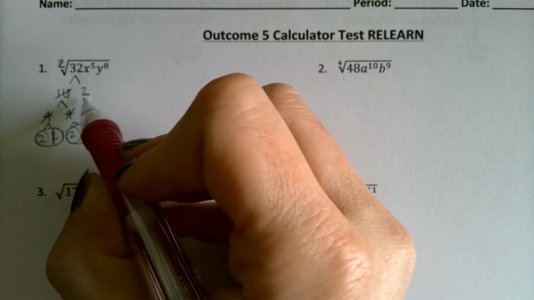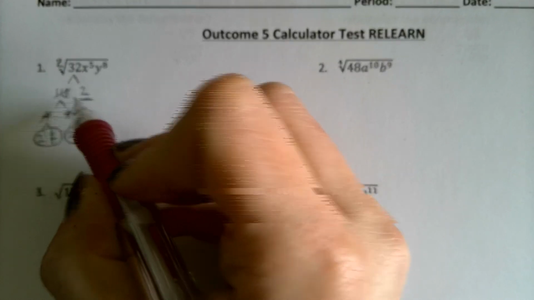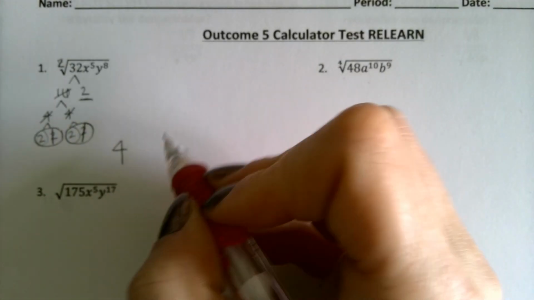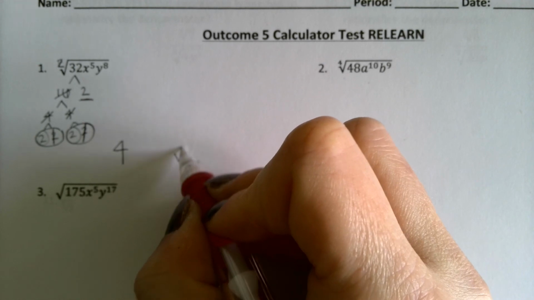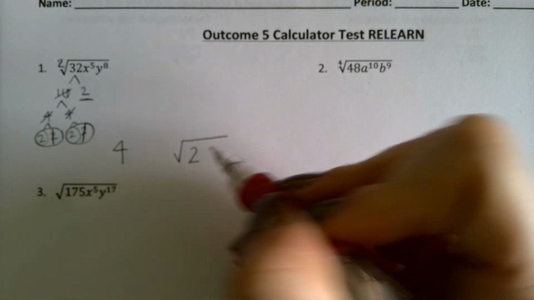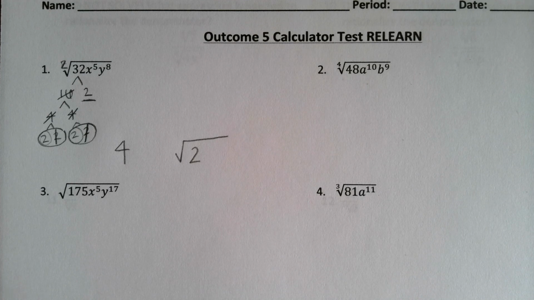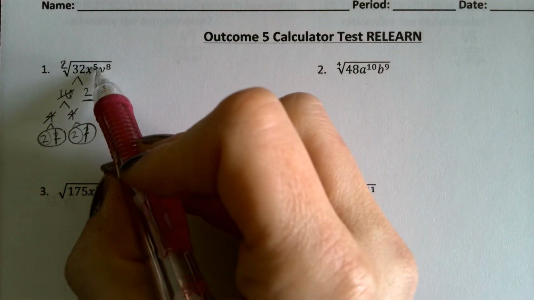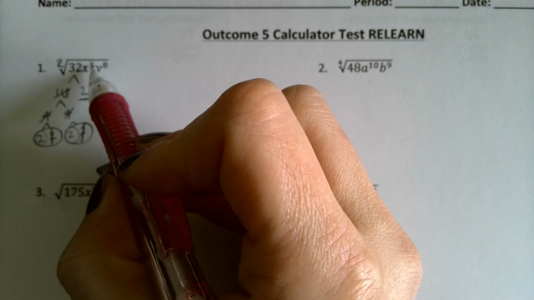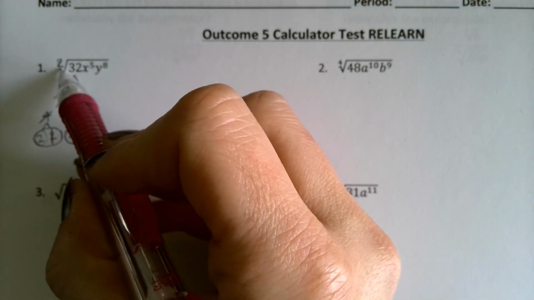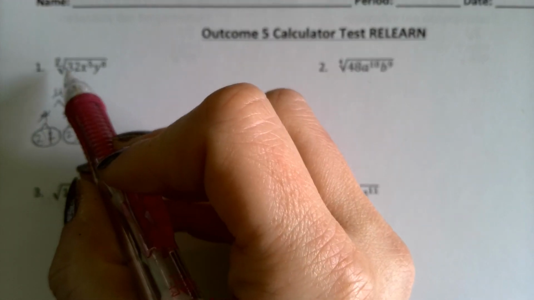There was one 2 here that did not have a group, so this guy did not get out of the square root. So I'm going to leave a blank spot here and then put that 2 back inside the square root. Next, we'll look at our variables. So I have x to the 5th. Now, I will be trying to take my exponent and divide by the index, but 5 doesn't divide by 2.